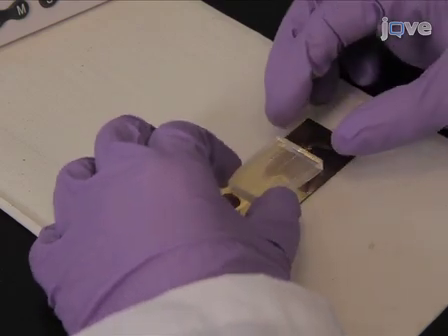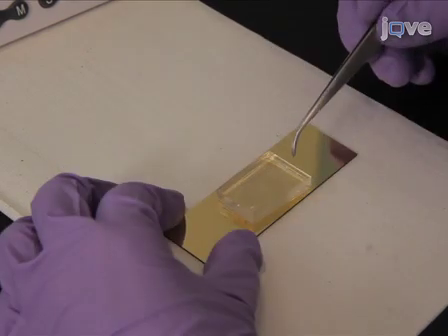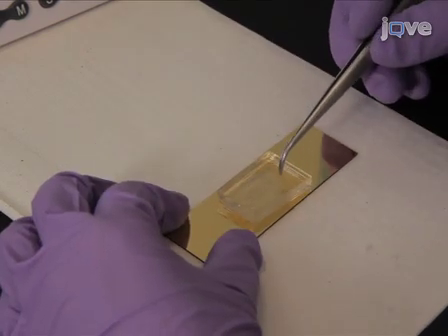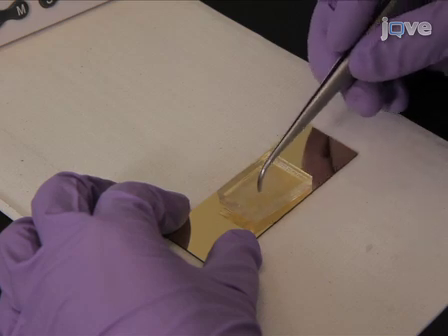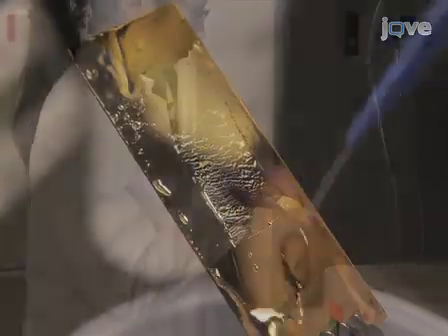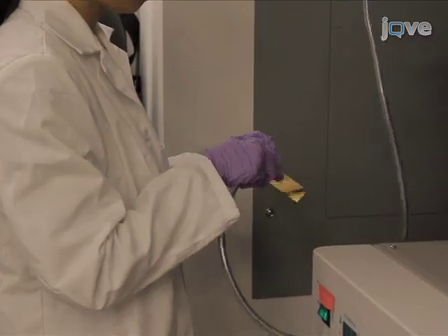Gently put the stamp on the gold surface for 40 seconds and make sure there is a good contact between the gold surface and the stamp. No excess pressure is required. Rinse the surface with ethanol and dry under a stream of nitrogen.